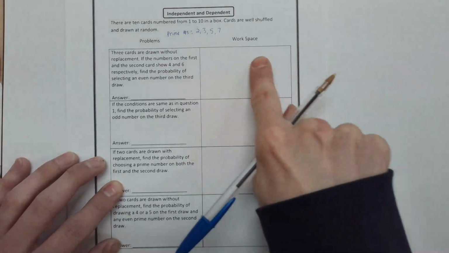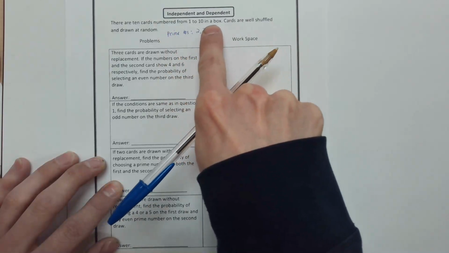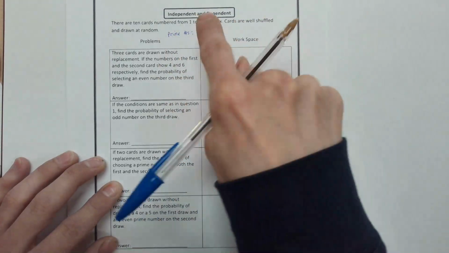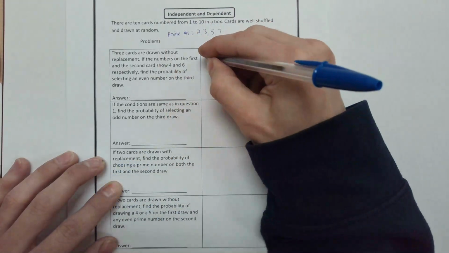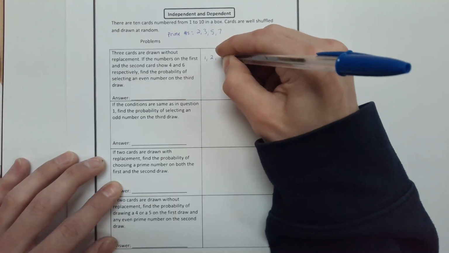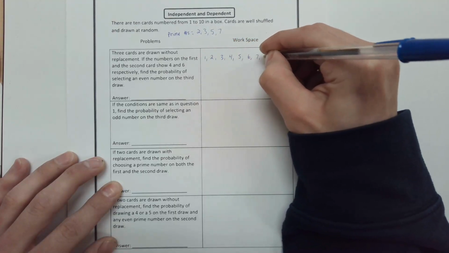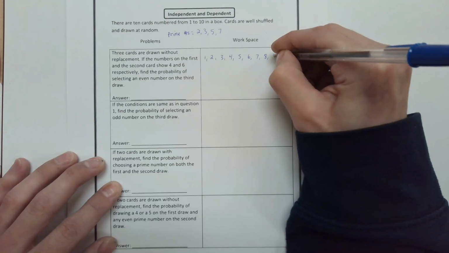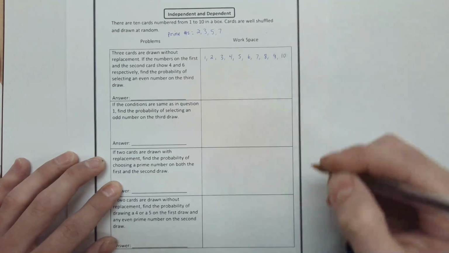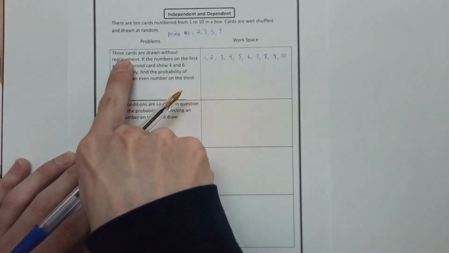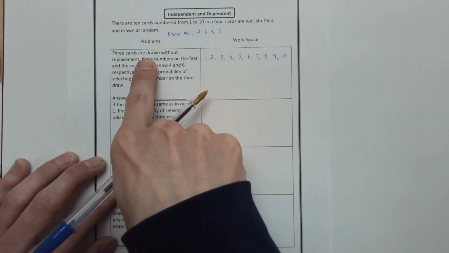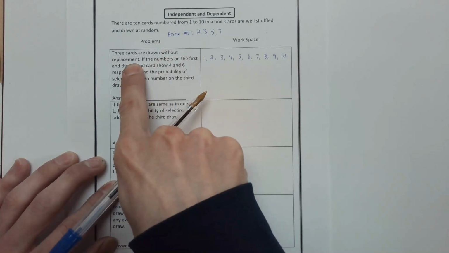For my workspace down here, I'm going to create my set of numbers of 1 to 10. All right, let's look at this question. 3 cards are drawn without replacement.